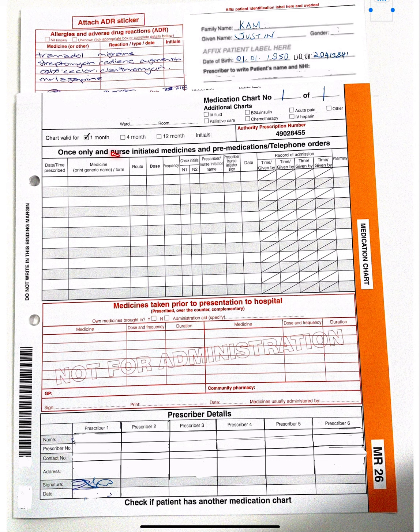As well, we can have the nurses initiate what's required for the patient as per the policies, and then we can have the pre-medications just written up here as required.